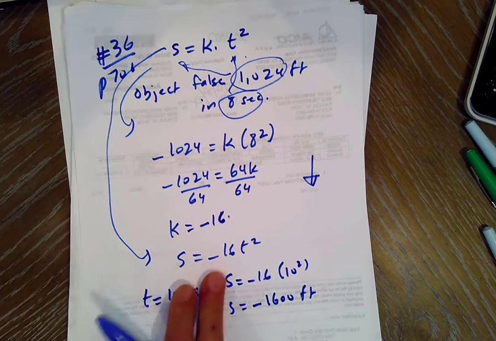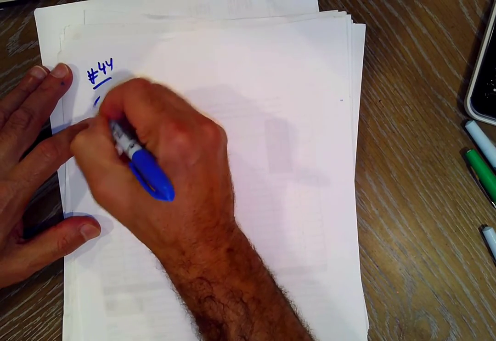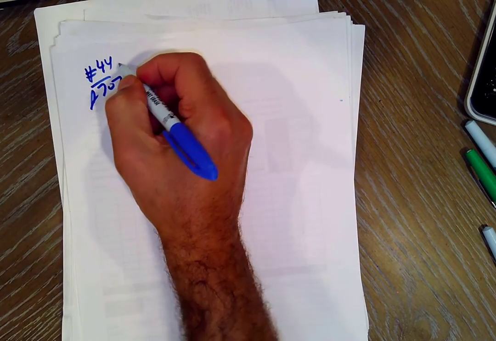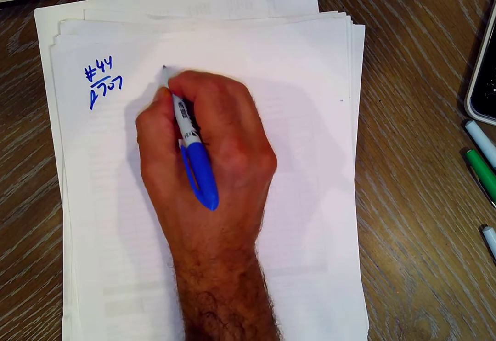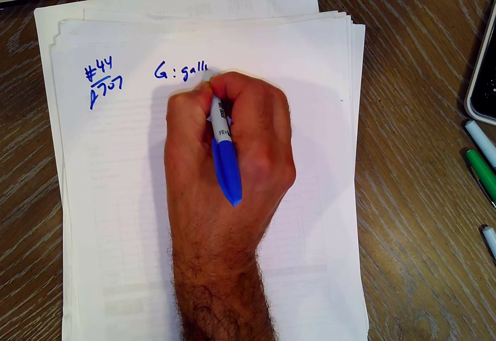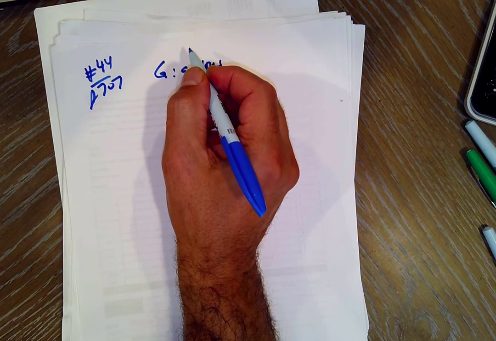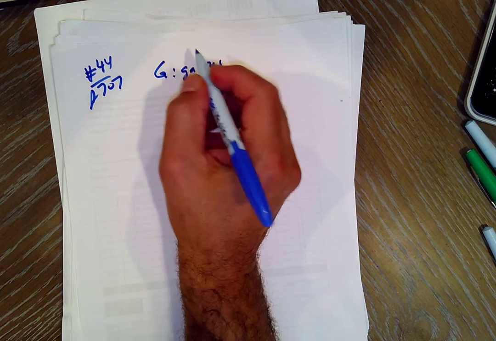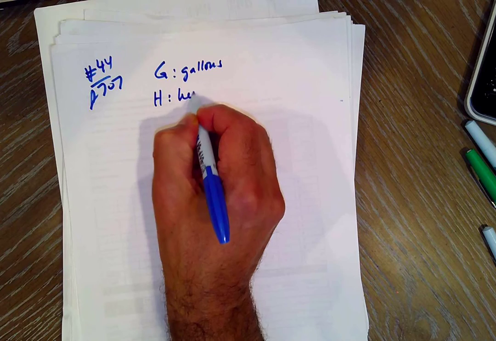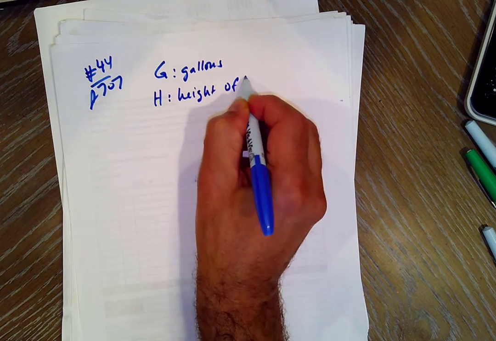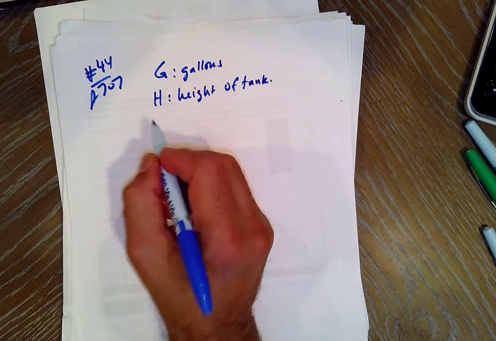All right, number 44, page 707. The number of gallons, so I'll use G for gallons. The number of gallons of oil that can be stored in a cylindrical tank varies jointly as the height of the tank, H is the height of the tank, and the square of the radius of its base.